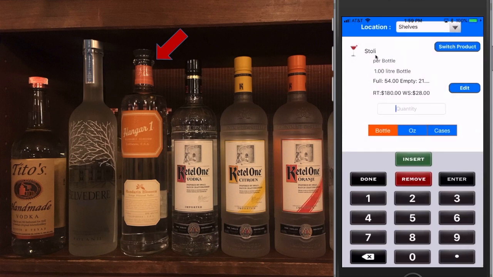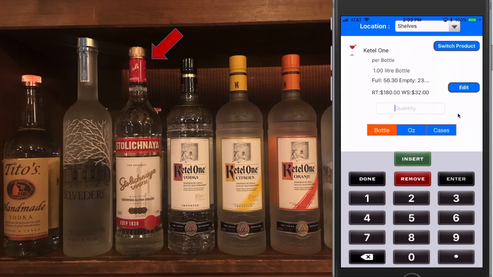I hit Stoli. Now Stoli is here, and all I'm going to do is hit 1 and enter. And now, bingo, there's Stoli. And now, of course, Stoli will be in the rotation next time you take inventory. Hangar One Mandarin will be somewhere else. So there are 3 cool tools that you can use to keep your blueprint totally current.